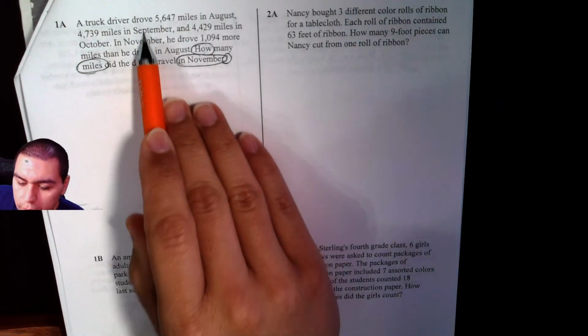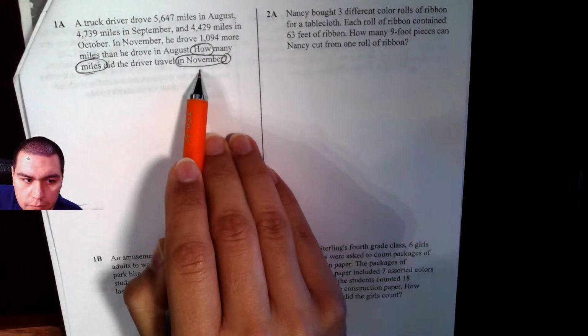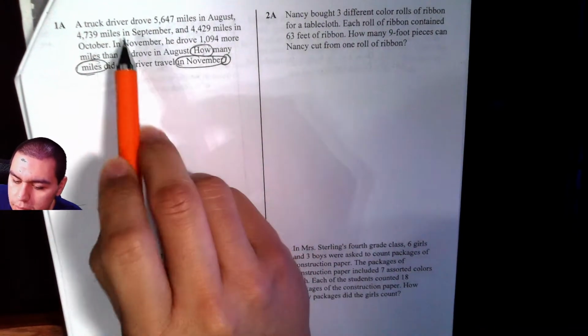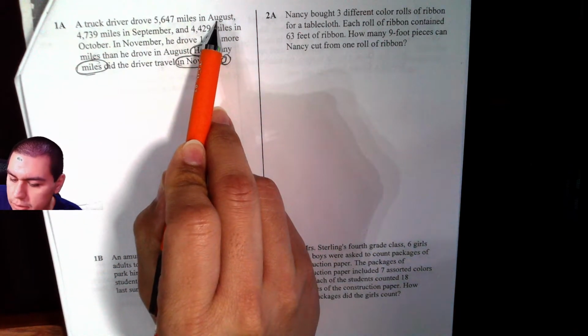Now I can look through my word problem and I'm going to try to find that word November. Let's see. Truck driver drove. Is August? Not August.